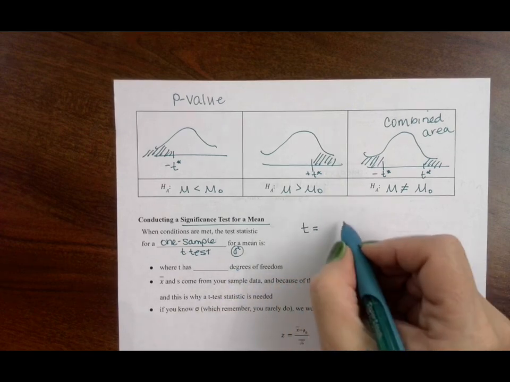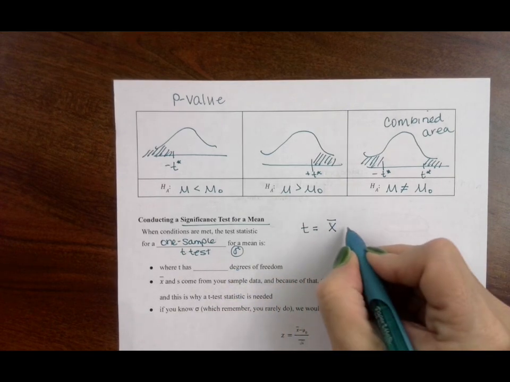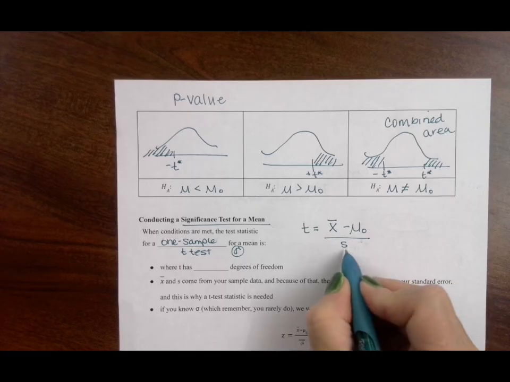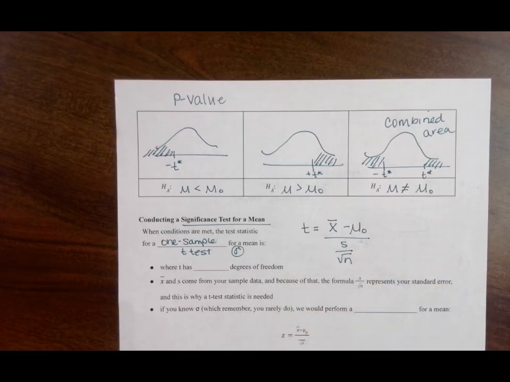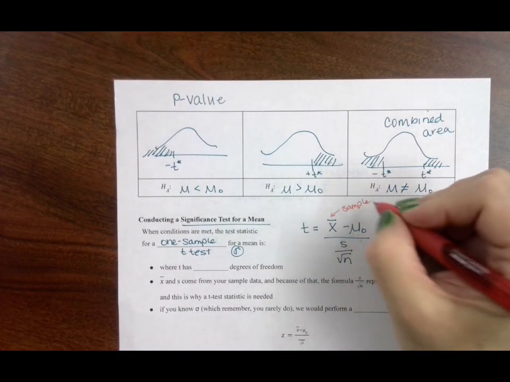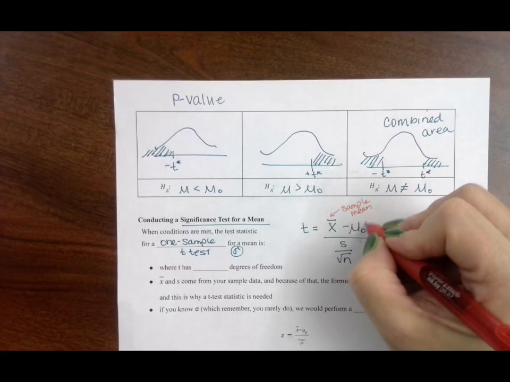So my t-value is my x bar minus my population mean, or my claimed mean, over the standard deviation of my sample over the square root of n. So let me highlight a couple things. This is my sample mean. This is my claim.